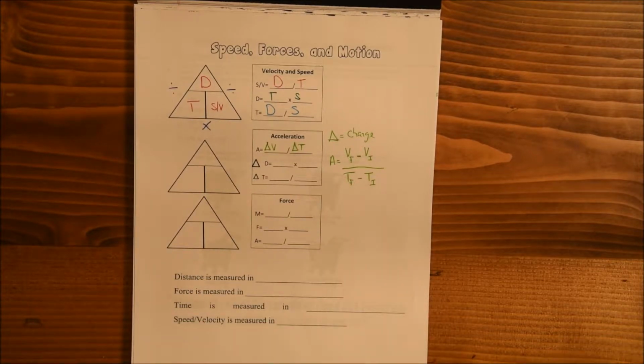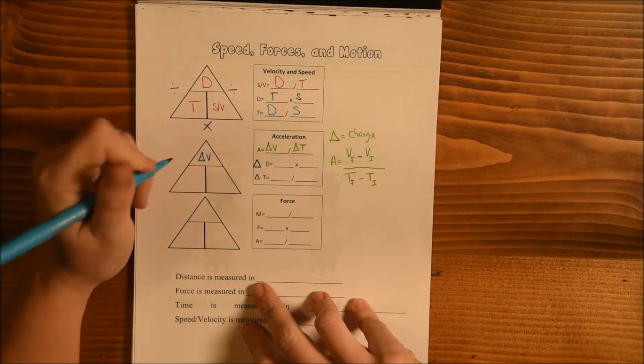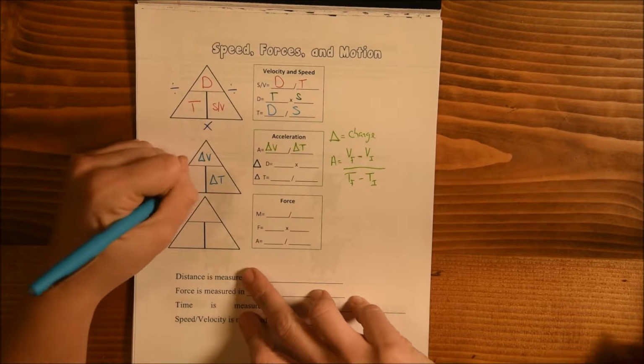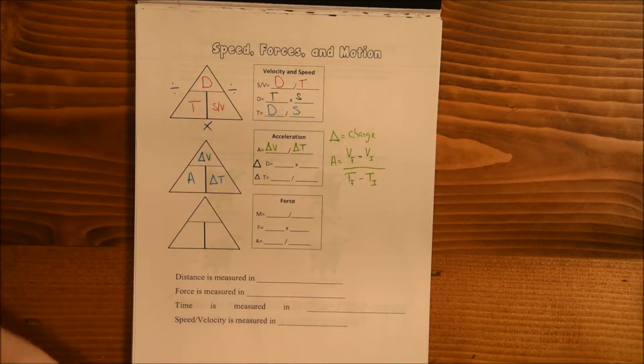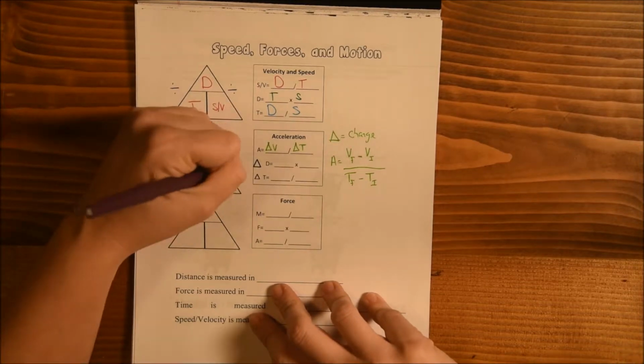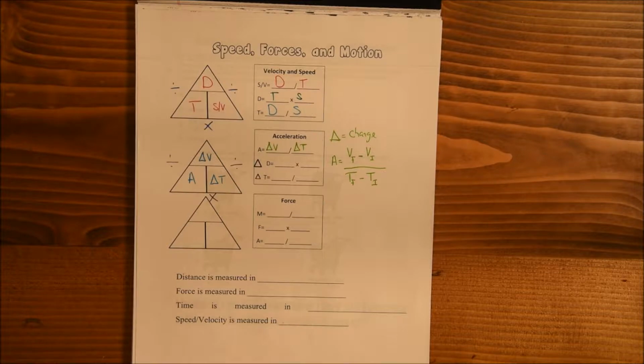So, knowing this formula, I know if you have the number on top, it has to go in here. Doesn't make a difference where I put my delta T. I'm just going to throw it in here. And I'm finding acceleration. Show me your symbols. Going down, dividing. Going across, multiplying. Cover and solve.